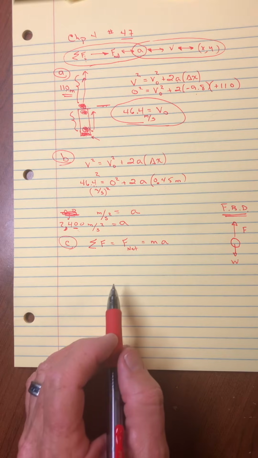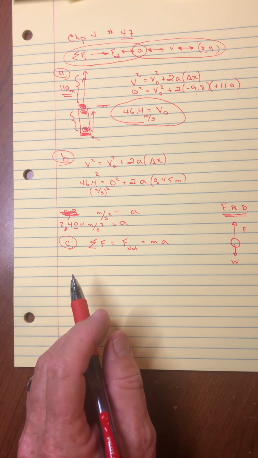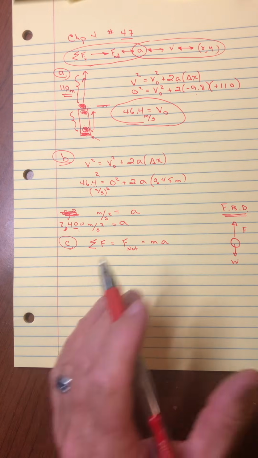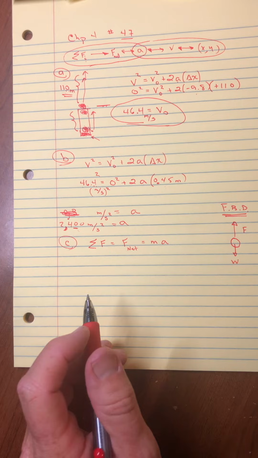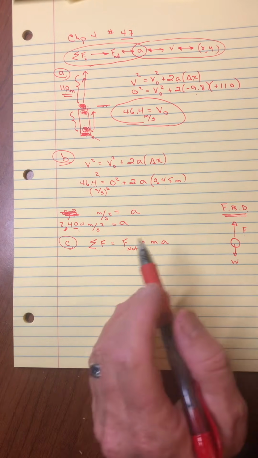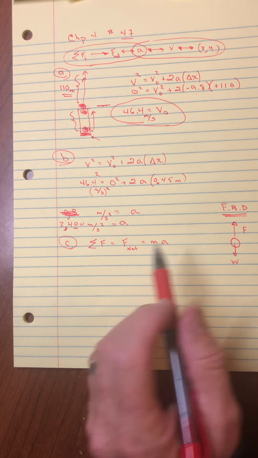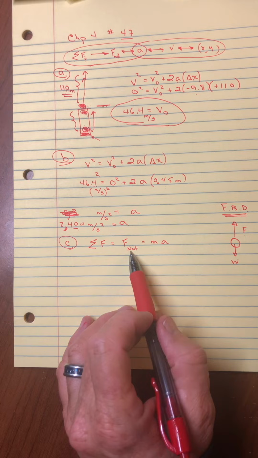And so when they say, what is the average force, I wish they would have been a little more clear. Average force from what? I think they probably mean from the exploding gunpowder.